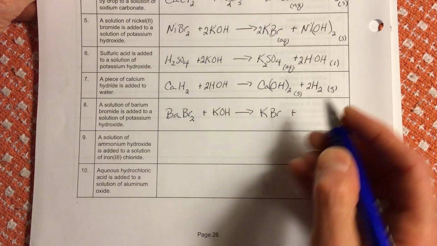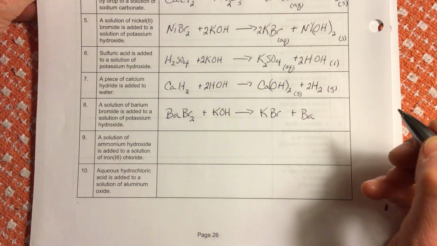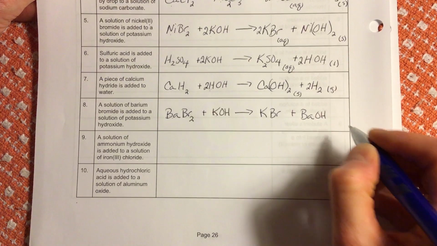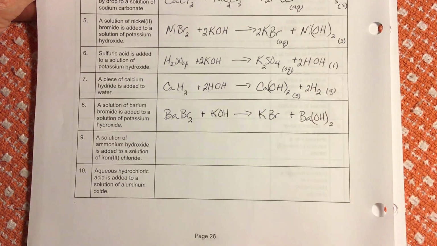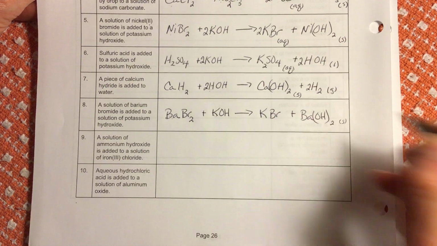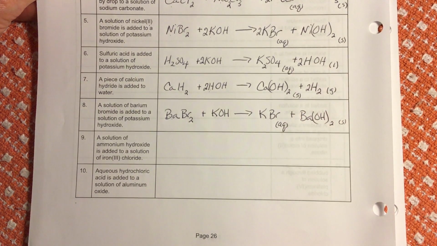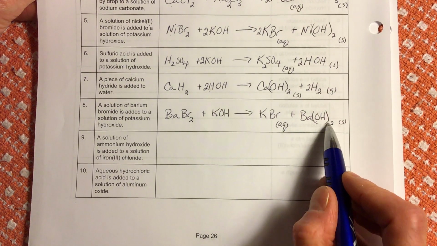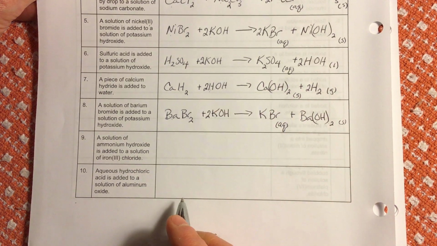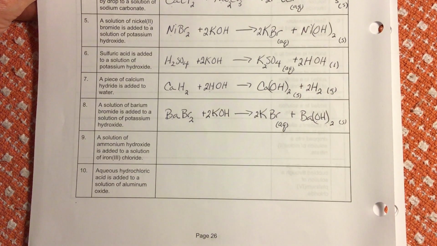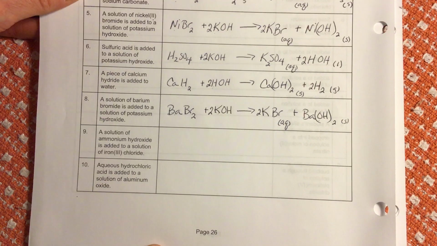And the barium and hydroxide go together. Barium is +2, hydroxide is -1, so I need 2 of them. Hydroxides are inevitably insoluble, and the potassium bromide is aqueous. So to balance it, I need 2 hydroxides on the reactant side and 2 potassiums on the product side.